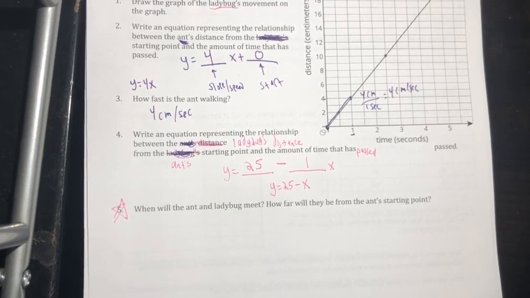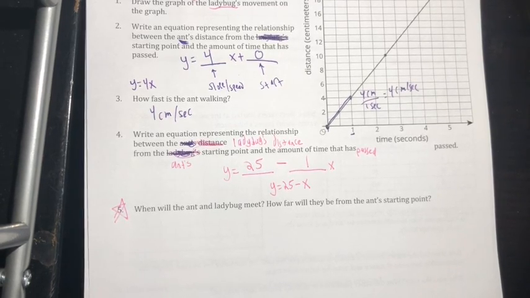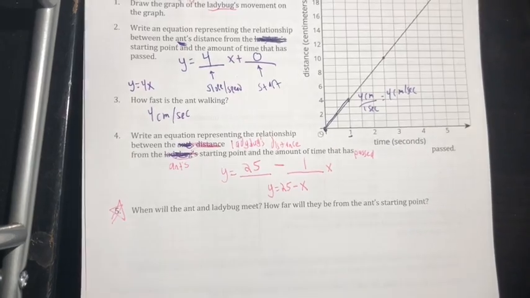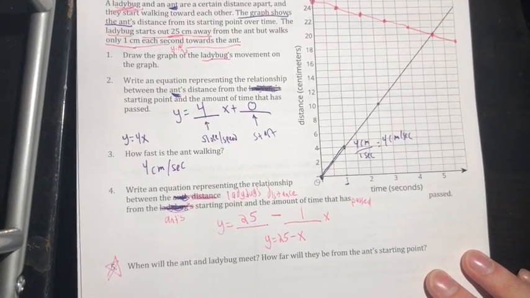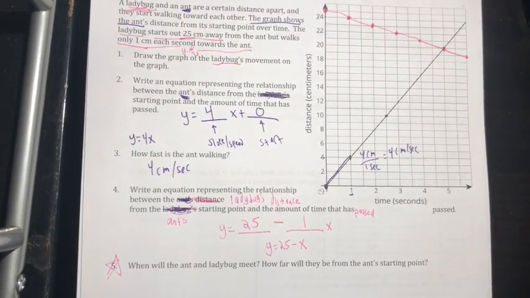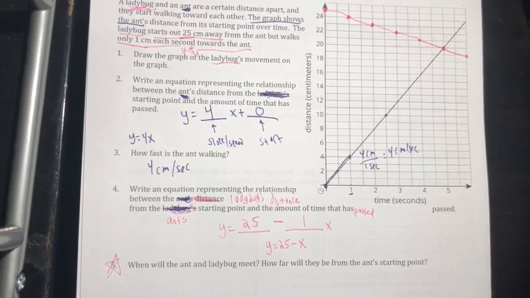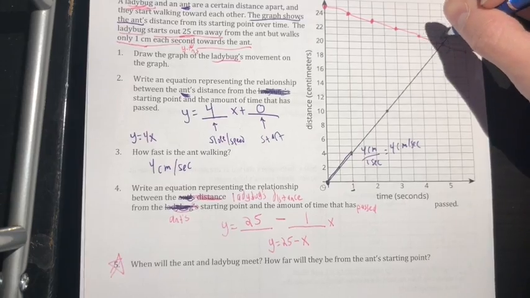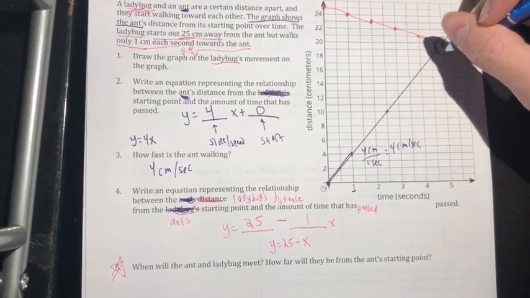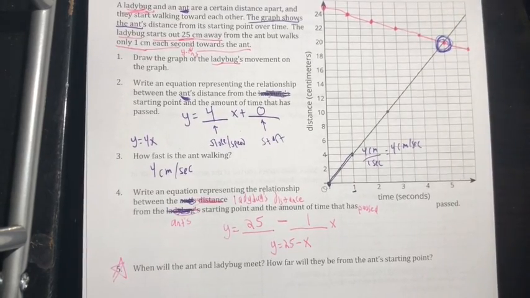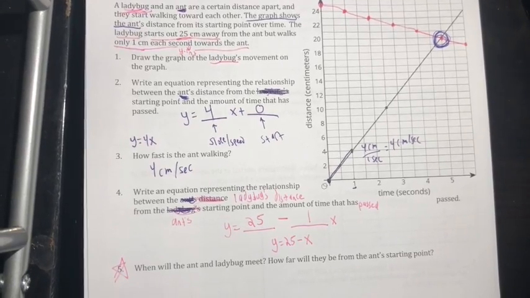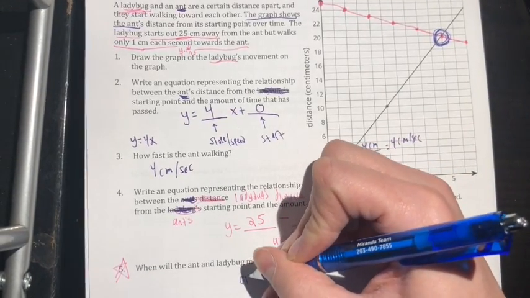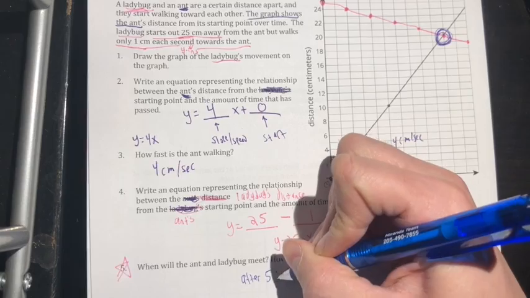When will the ant and the ladybug meet? How far will they be from the ant's starting point? So look at that graph. How long will it take until they meet, and where will they be? Hopefully you're zeroing in on this point right here, because that is our intersection point. They will meet after 5 seconds.